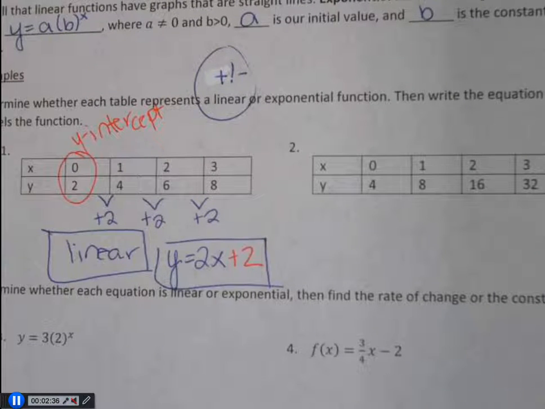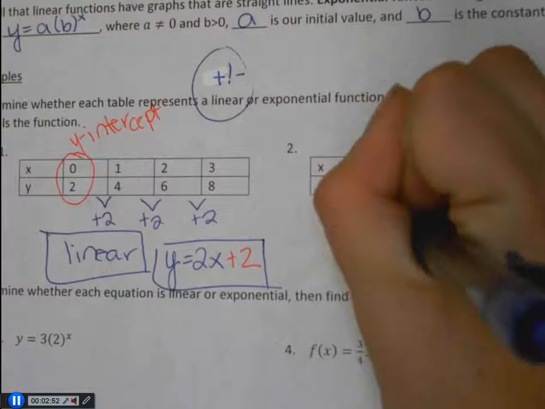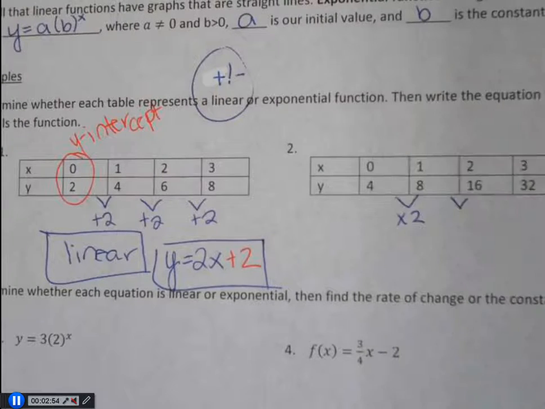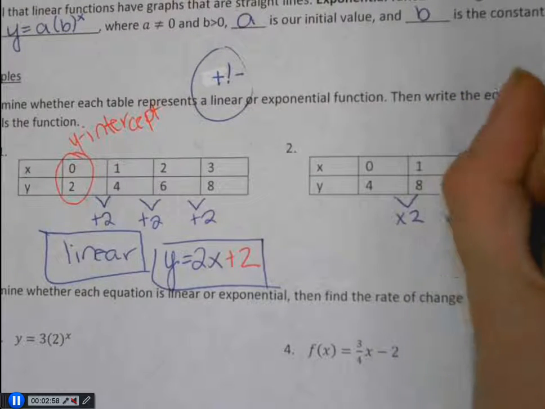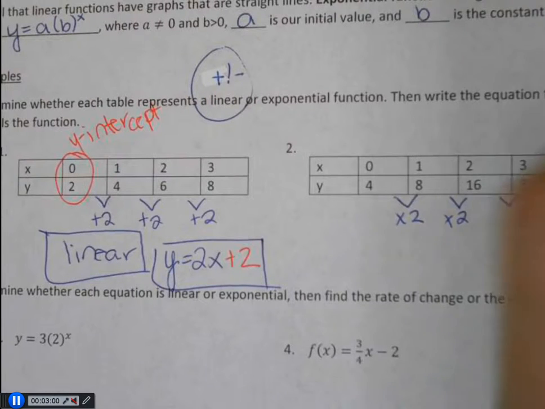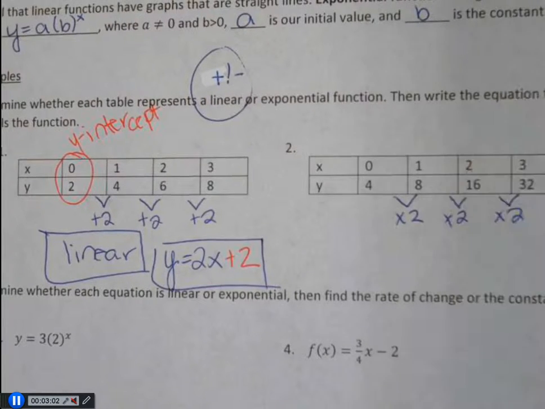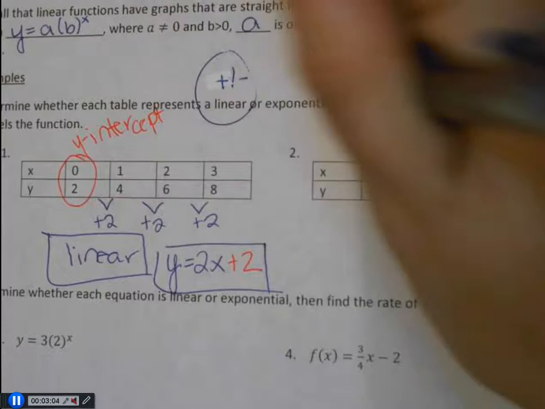Questions on writing linear equations? Alright, so number 2, I want to look at my pattern. How do I go from 4 to 8? Times 2. How do I go from 8 to 16? Times 2. How do I go from 16 to 32? Times 2.